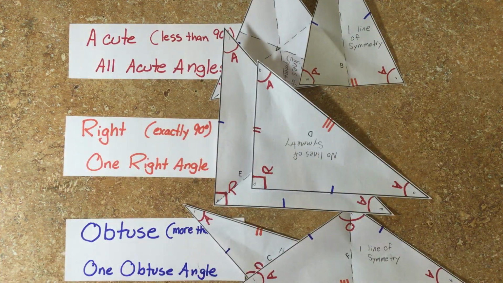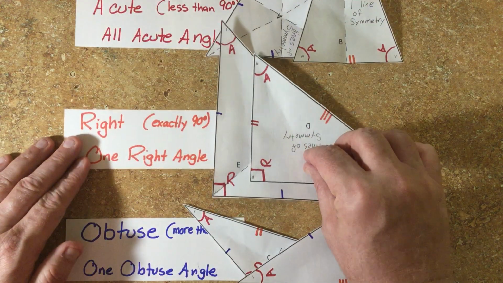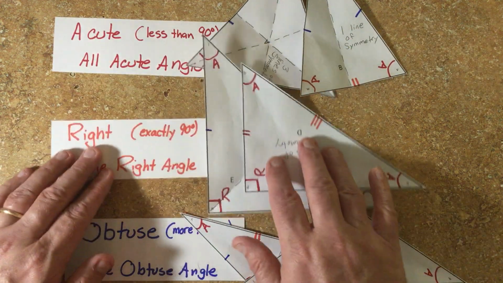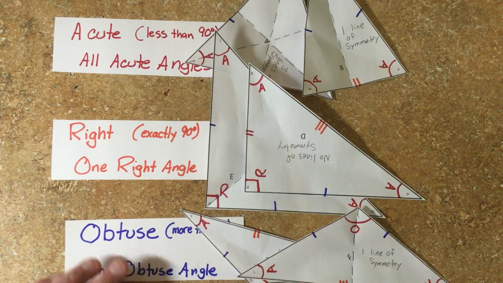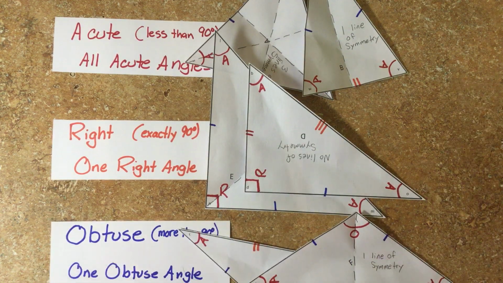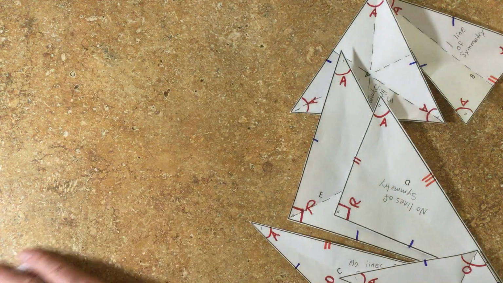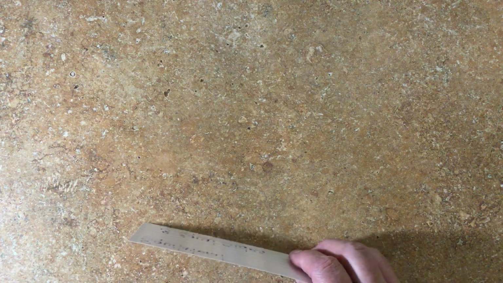So I have just sorted or classified the triangles by their angles. These two triangles up here are acute, these two are right, and these two are obtuse. And I can tell that just by looking at their angles. All right, well that's one way, and we talked about we're going to do it two different ways. So I'm going to pick these up, and we're going to look at our next set of criteria.